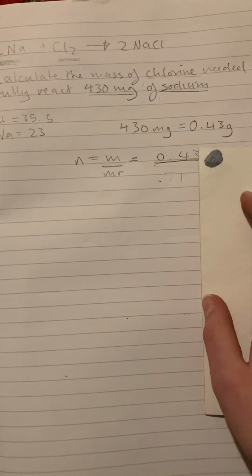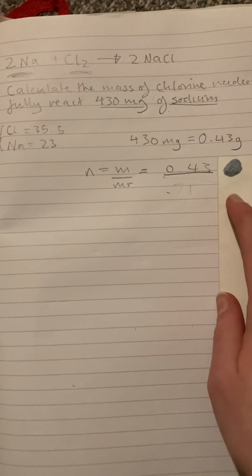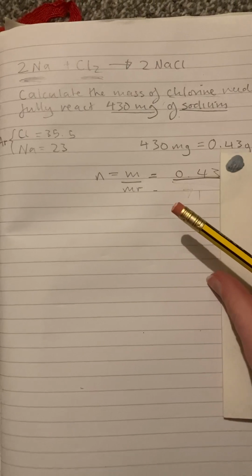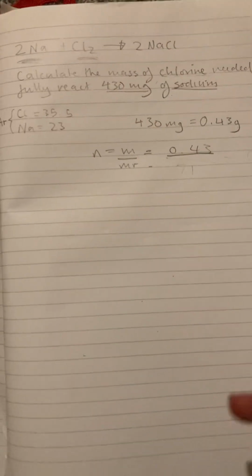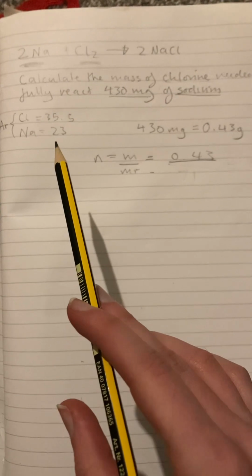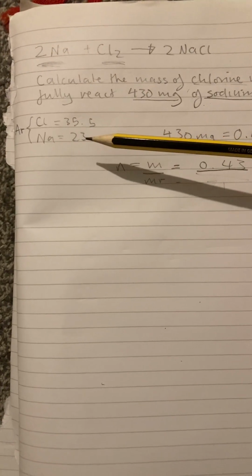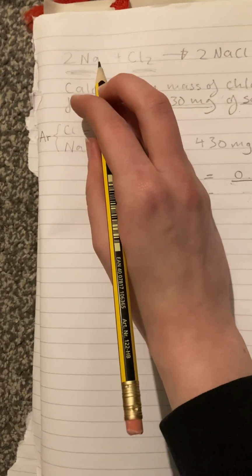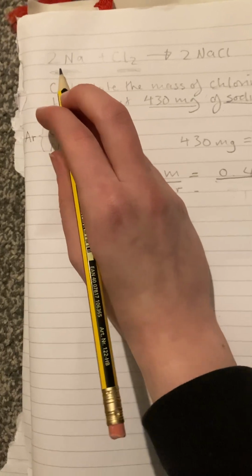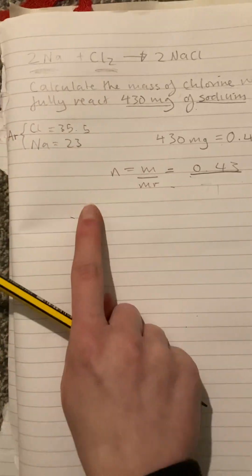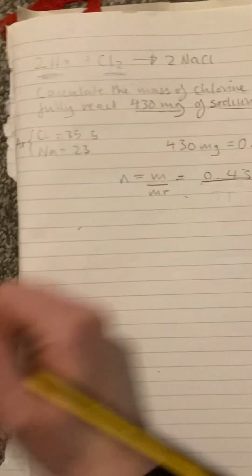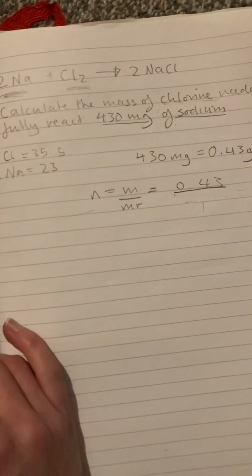So we need to do 0.43 divided by 23. You might think that because there's a 2 here, we're going to divide it by 46, but we're not, because we'd only divide it by 46 if sodium had a small 2, but it's got a big 2, and that just means the number of moles, not the AR. That's the mistake I made in my chemistry lesson today.